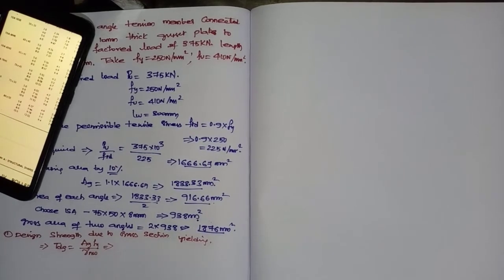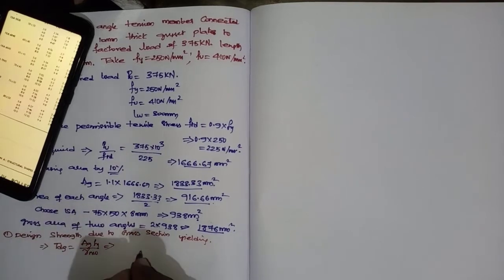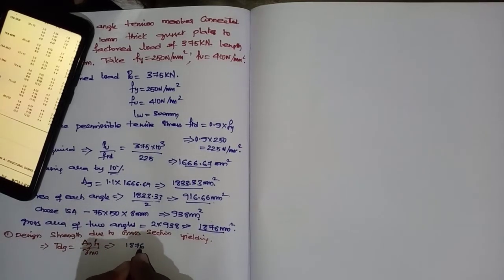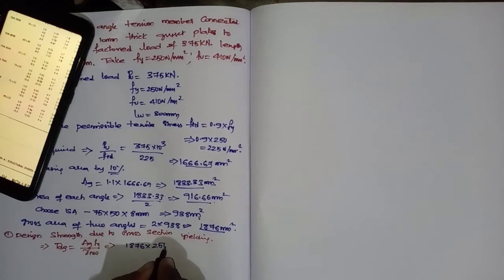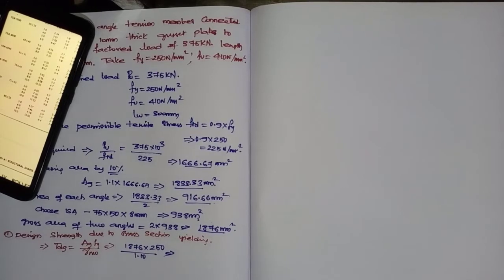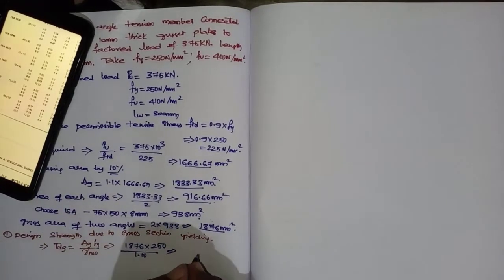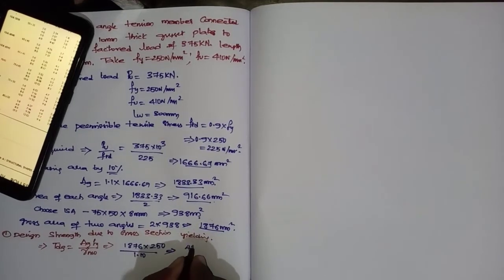So what is AG? 1876 into 250 divided by 1.10, so 426.36 kilonewtons.